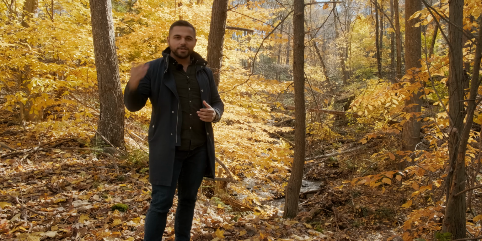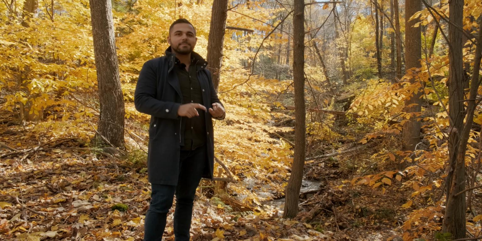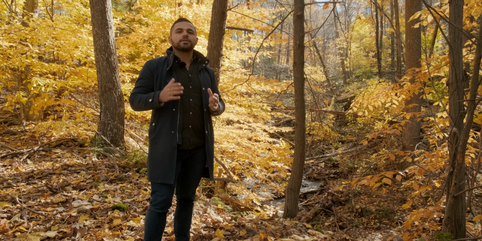So first, after you've done all your manual settings and then exposed about a stop to a stop and a half over, check on your highlights.